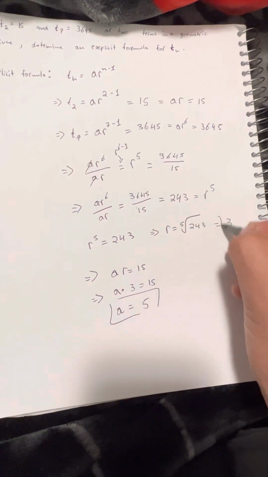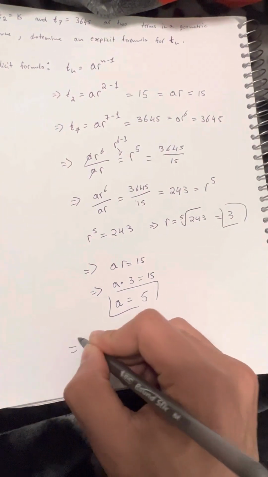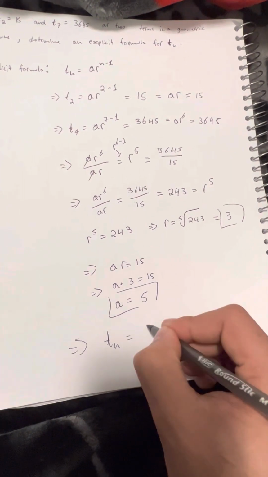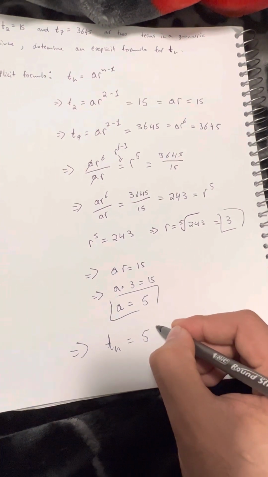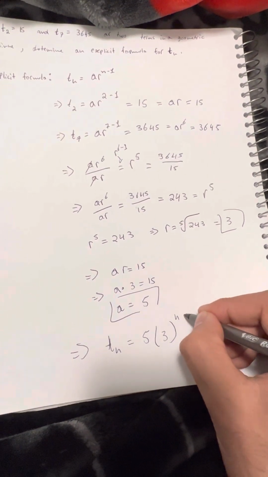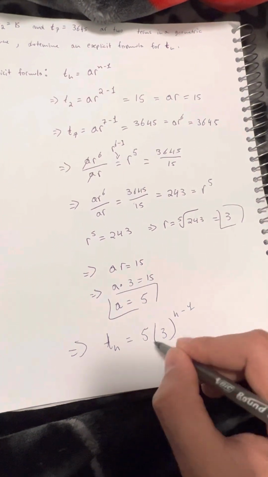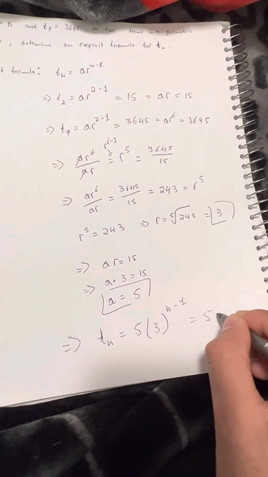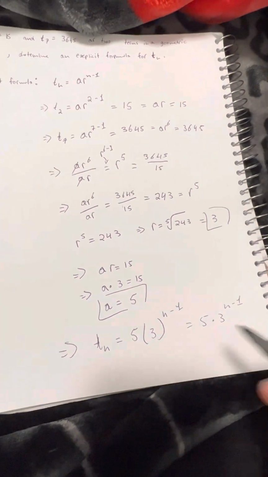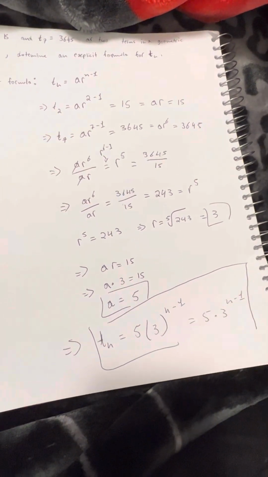And that's your R value, right? Basically that's all you really need, and now you have the formula for Tn. Tn equals A, which is 5, times R, which is 3, to the power of n minus 1, right? N is any term you're given. Of course, you can also just write it like 5 times 3 to the n minus 1. And that's your answer right there. This is an explicit way of writing it, by the way.